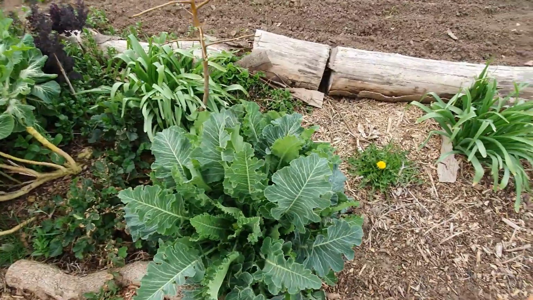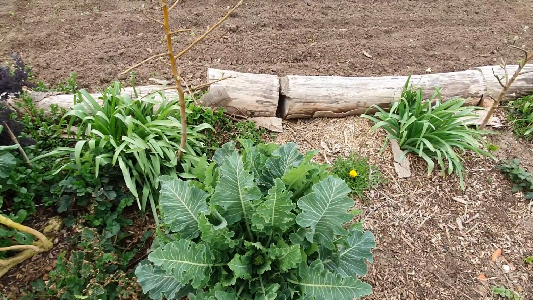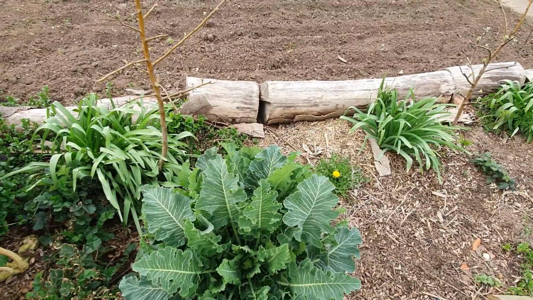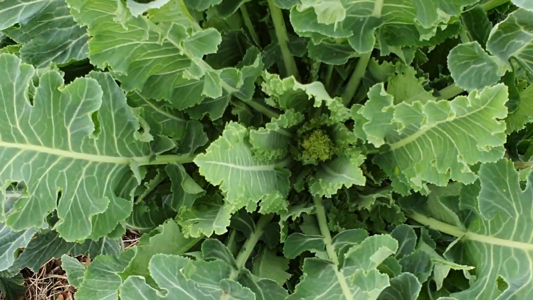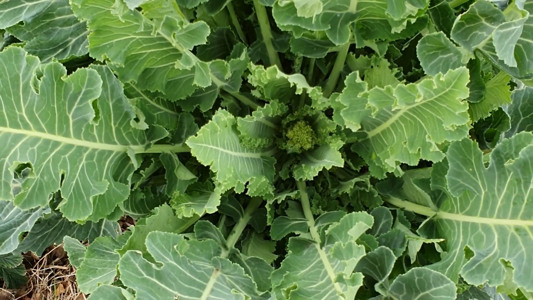So we've got another perennial broccoli here. It's interesting how the leaf shape changes, because I grew these ones from seed, so slightly different shaped leaf from the others, but again starting to come into flower now, into its buds. Florets ready for harvesting.